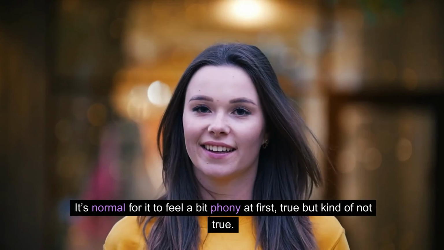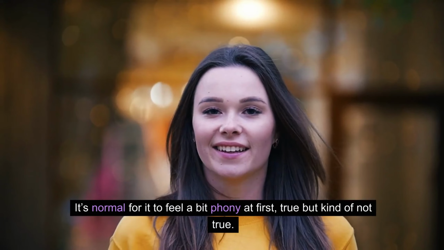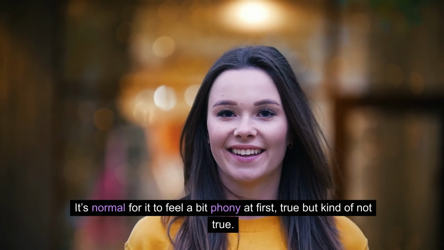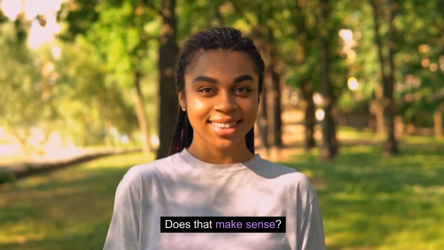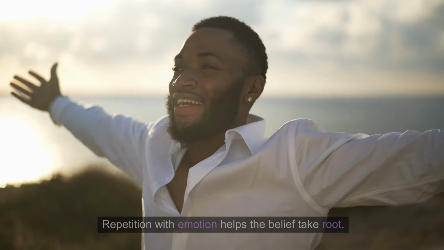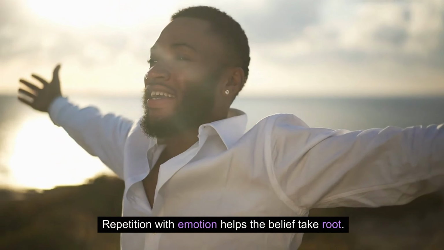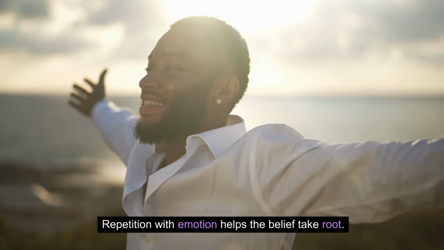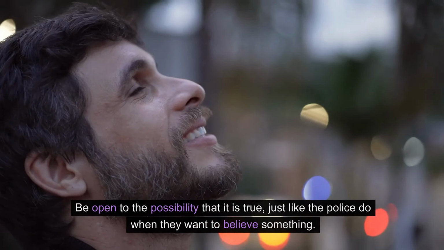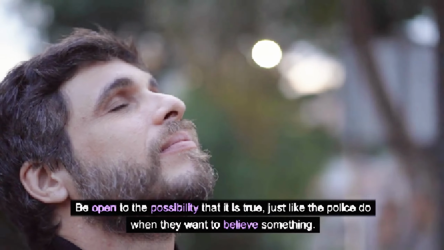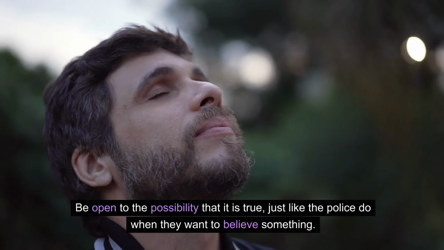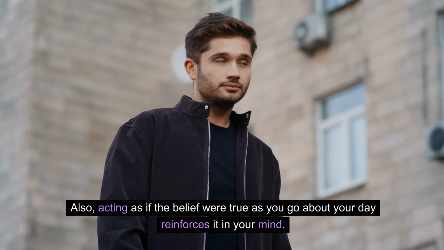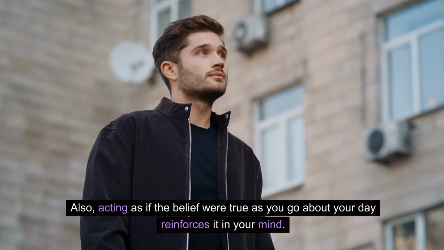It's normal for it to feel a bit phony at first. True, but kind of not true. Does that make sense? Repetition with emotion helps the belief take root. Be open to the possibility that it is true, just like the police do when they want to believe something. Also, acting as if the belief were true as you go about your day reinforces it in your mind.